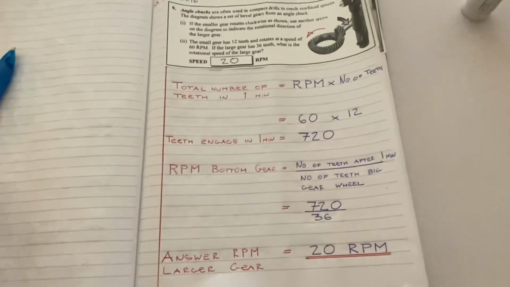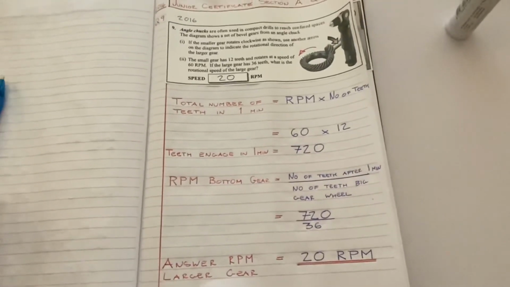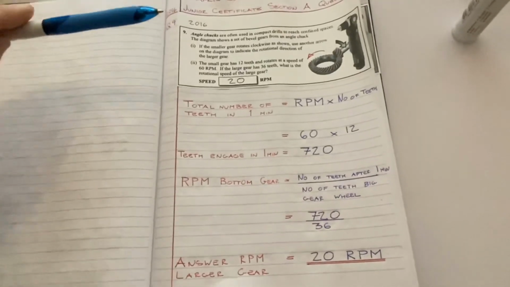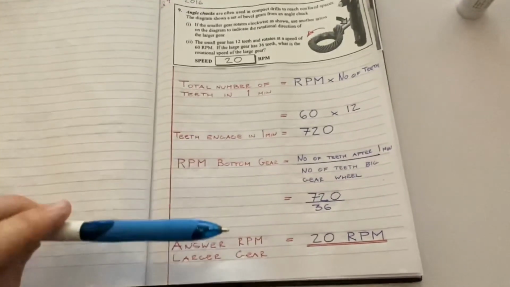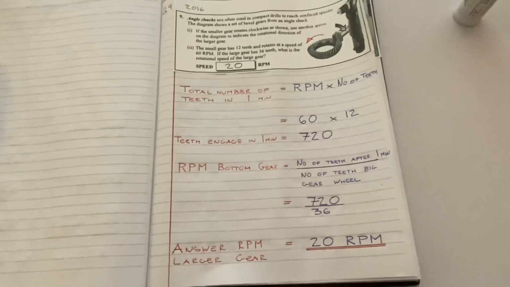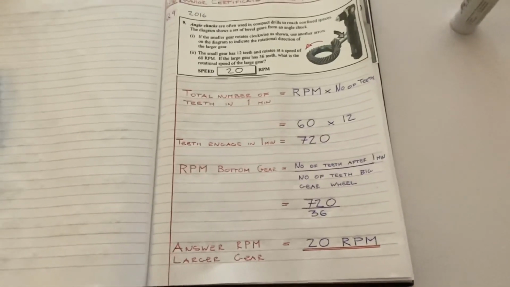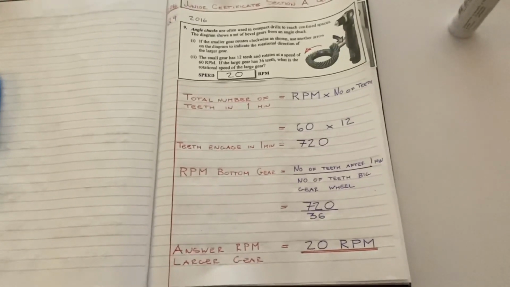Now again, pay close attention to the presentation of your sheet with headings, the question and the calculations. And make sure that you lay out your work as neat as possible and do both of those questions.